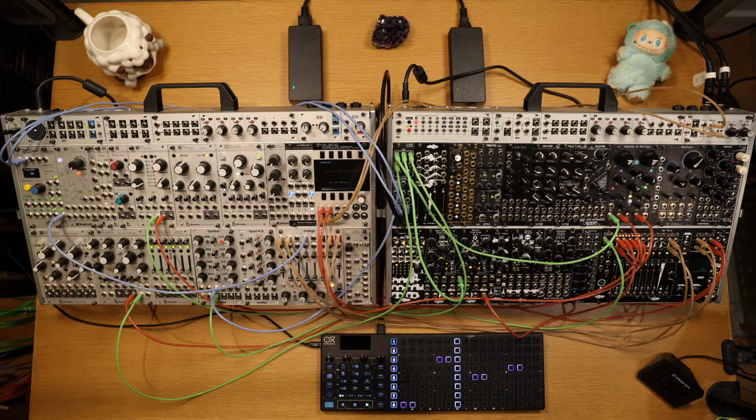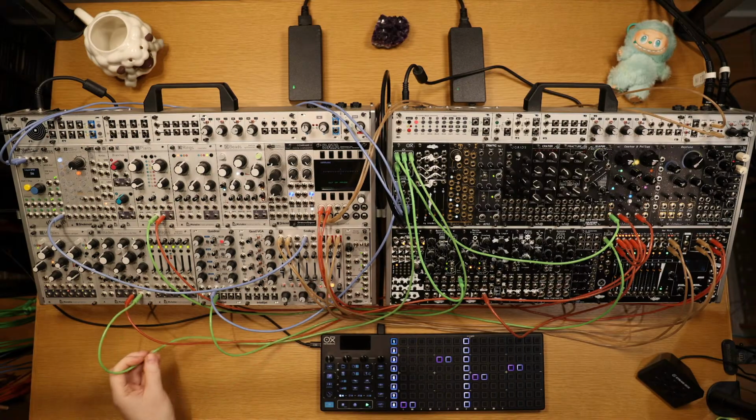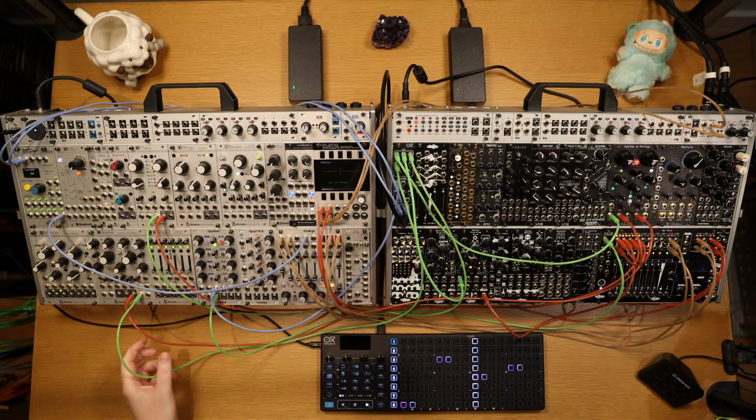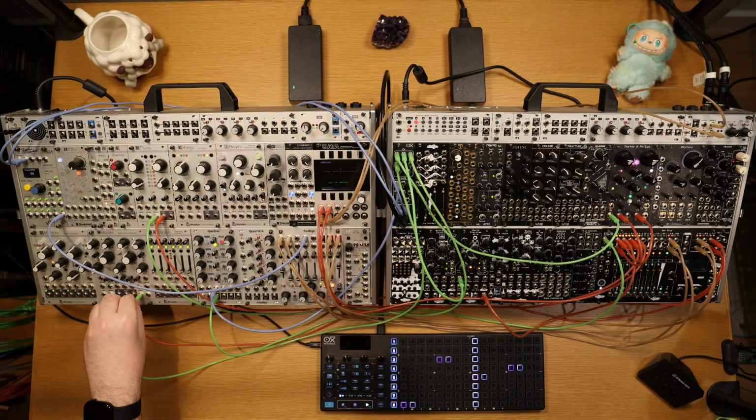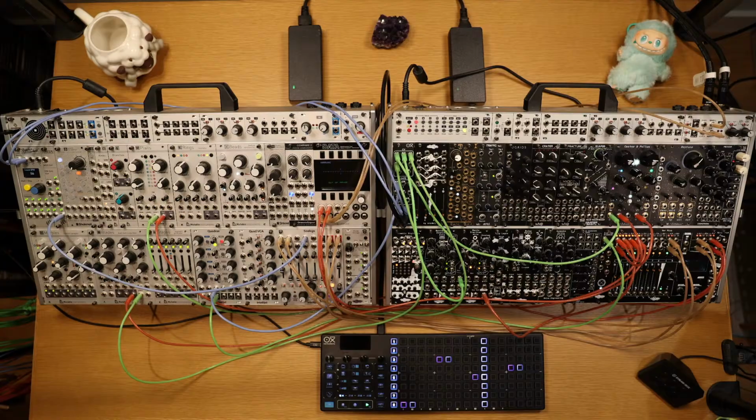Self-patch and output to the FM input for a saw wave. The FM input on Blades. And an output of what are you thinking?